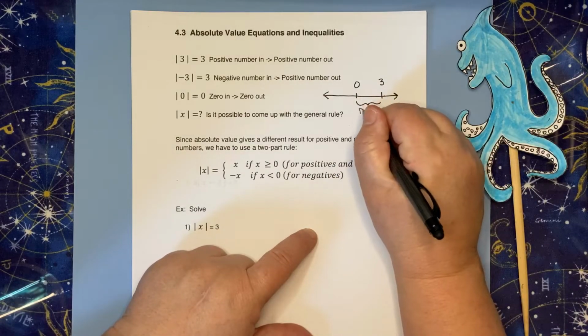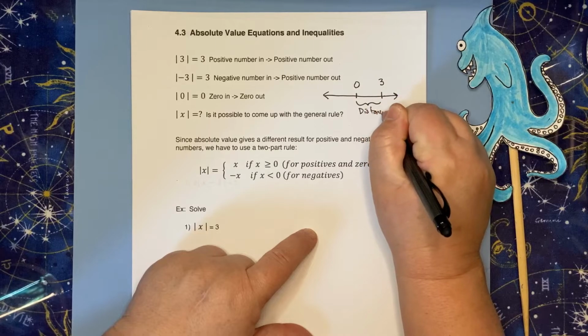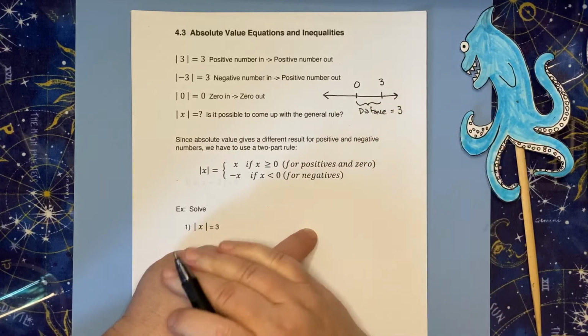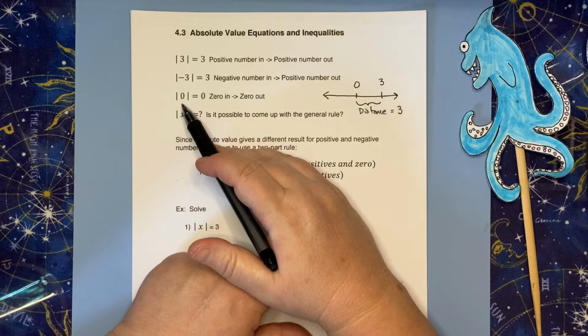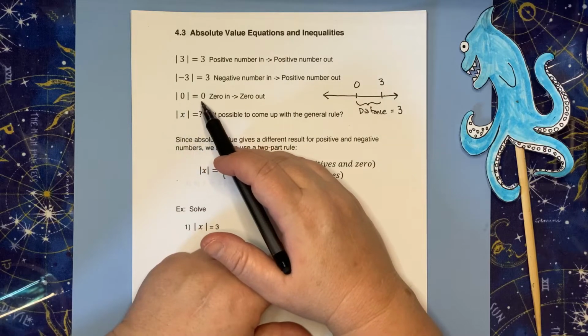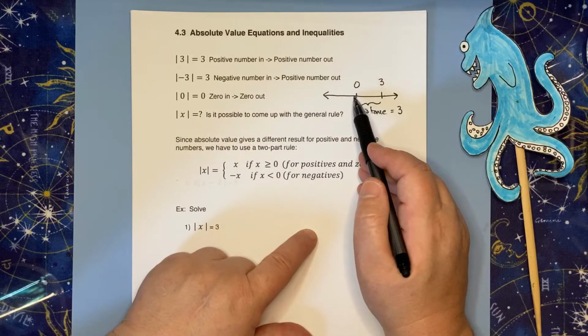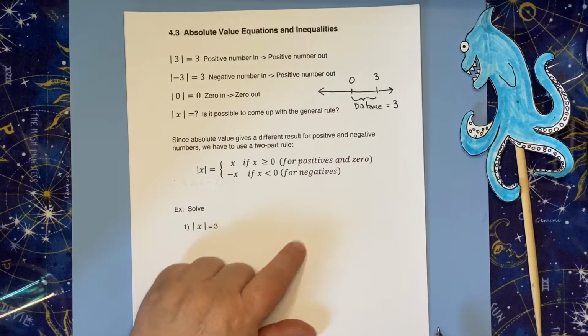So the distance here equals 3. So what's the distance from 0 to 0? It's 0. 0 is already at 0, so there's no distance at all.